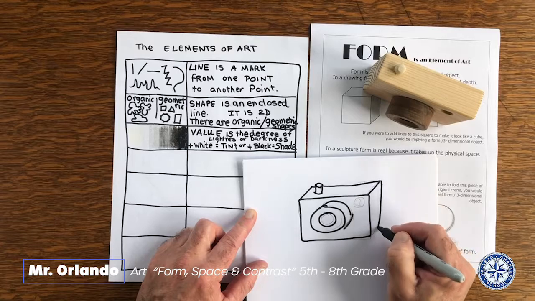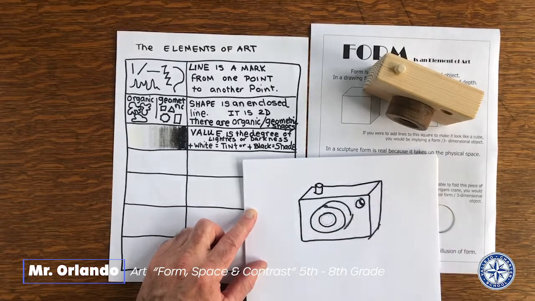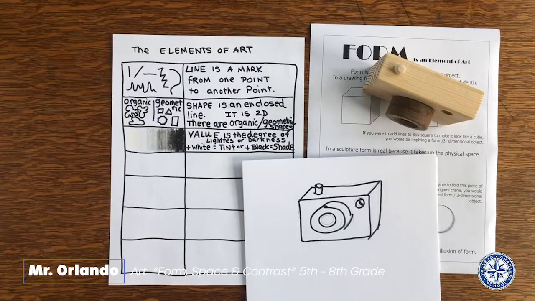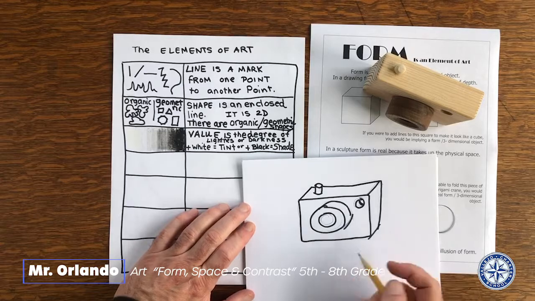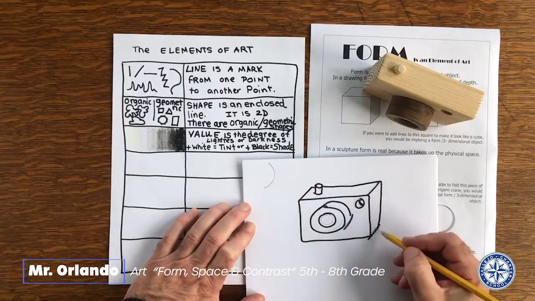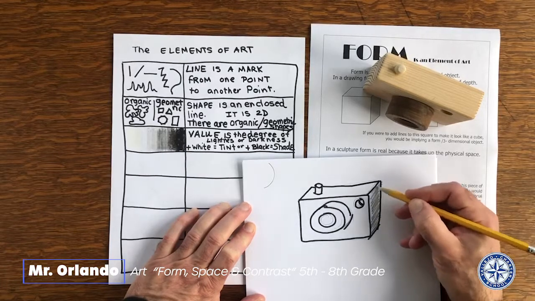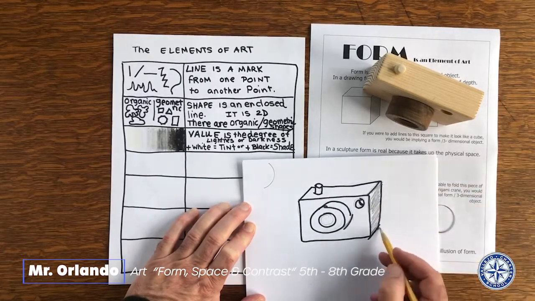So this is what we call the illusion of a three-dimensional space. And artists will oftentimes use shading. So if there was a sun over here, I might shade one side. I might even create a shadow.